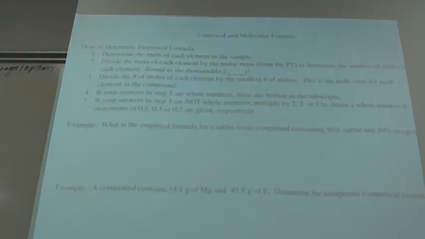Right, the last thing we need to talk about in this unit are empirical and molecular formulas. I don't even get it. I know. Let's define what an empirical and a molecular formula are before we start. In order to do that, I need to go back to PowerPoint. I forgot about that. So find a place on your paper where you can write this up.